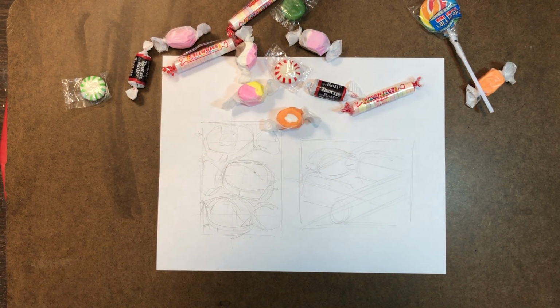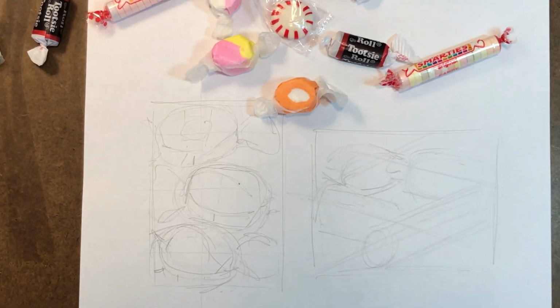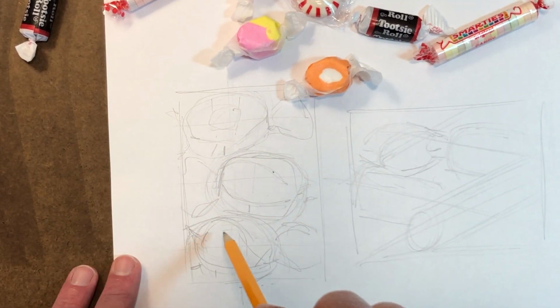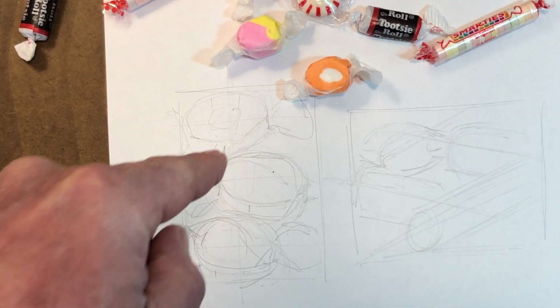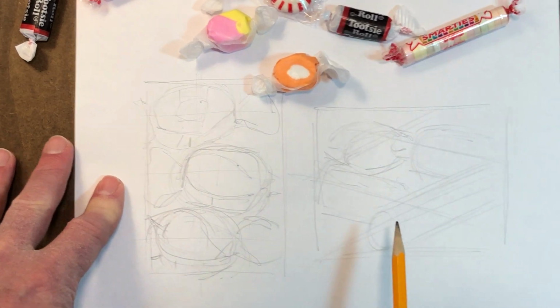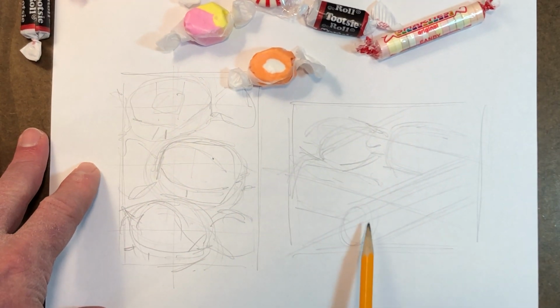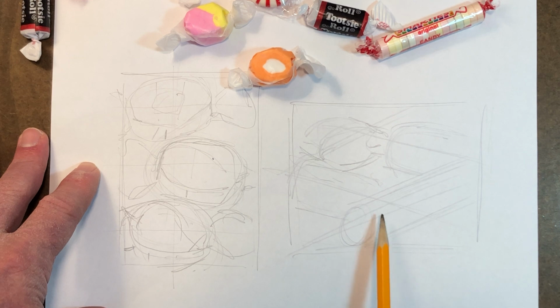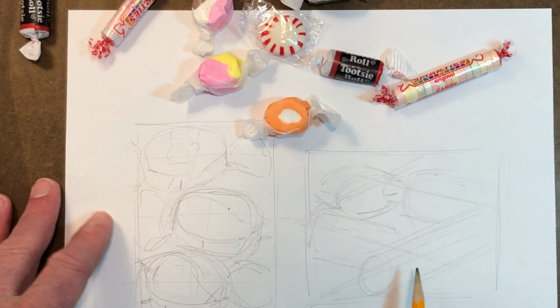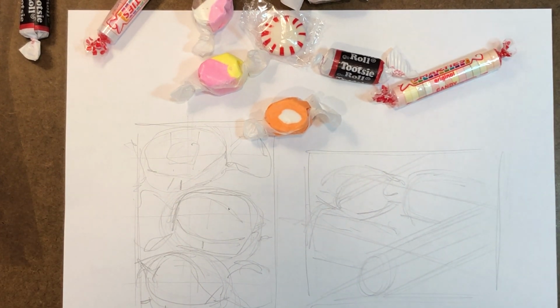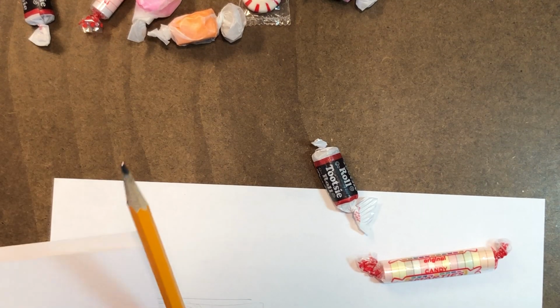Now, if you haven't noticed also, let's zoom in on this again. These images are drawn kind of looking down from the top, whereas these pieces of candy are drawn from more of a side view. So I got to just decide which direction I want to go with this. And what I'm going to do is just take another piece of paper.